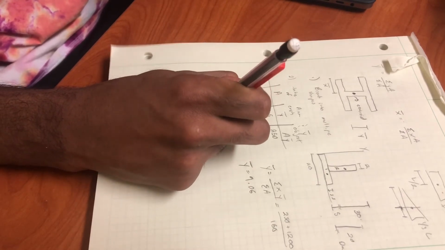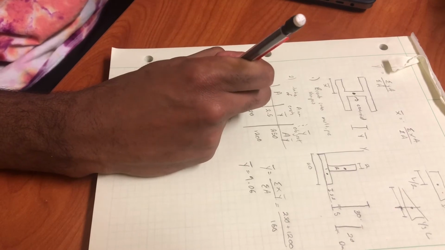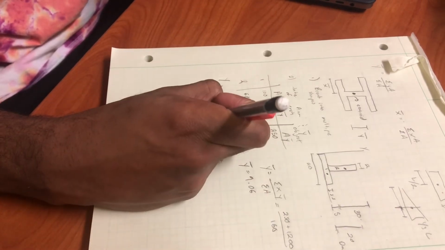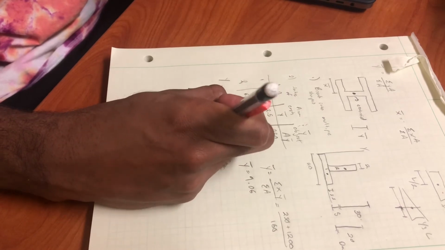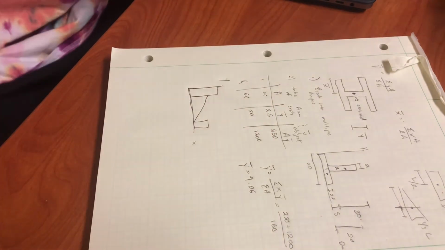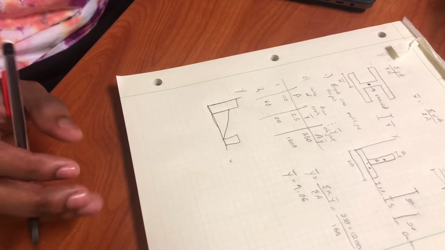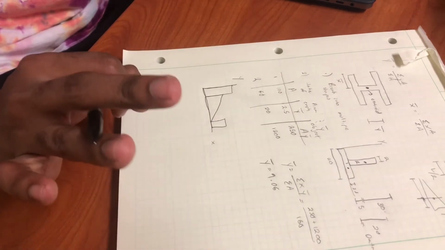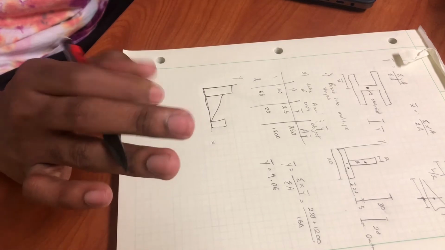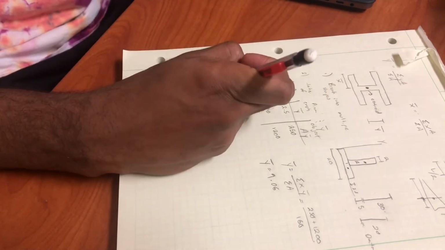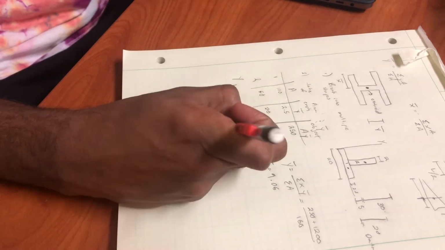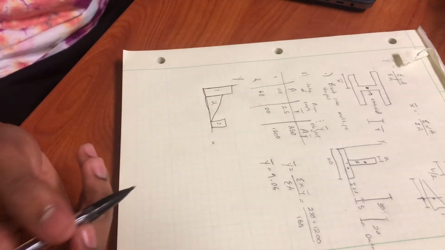Okay, so I drew this weird shape. In this shape, I identified 3 objects that I could take centroids of: 1, this rectangle part, 2, this triangle part, and 3, this other rectangle part.